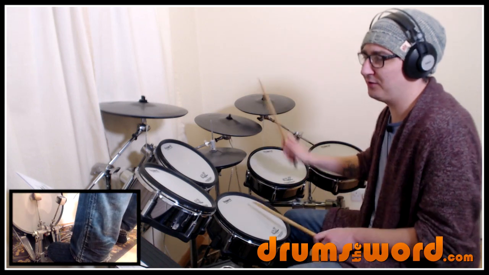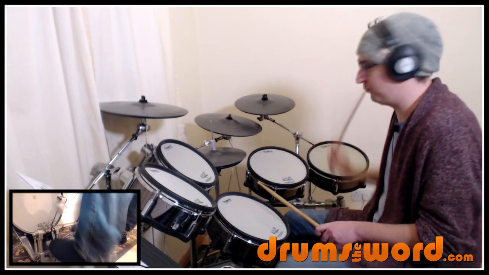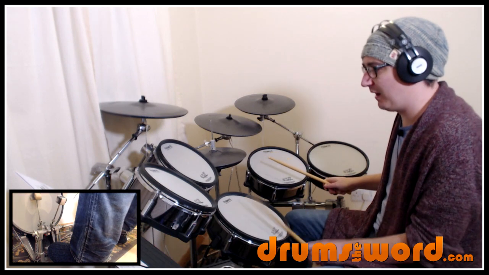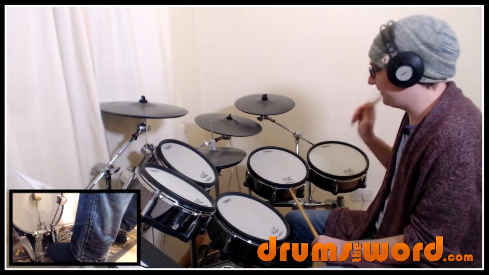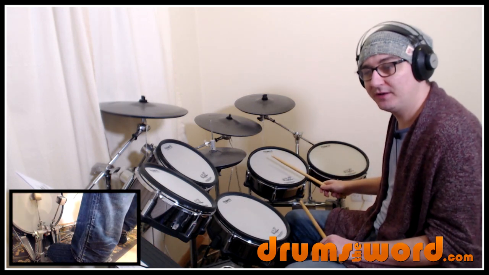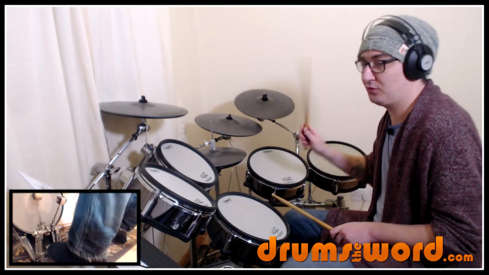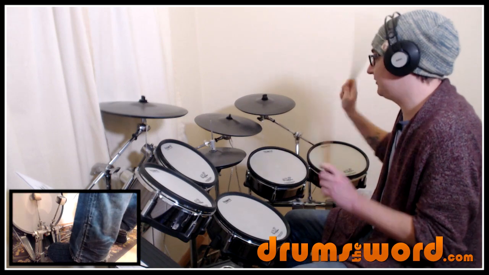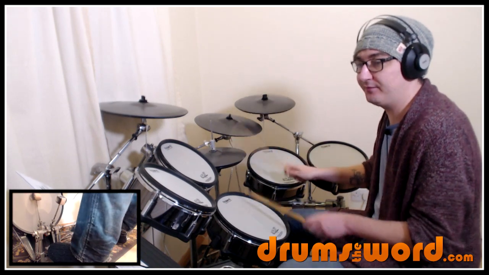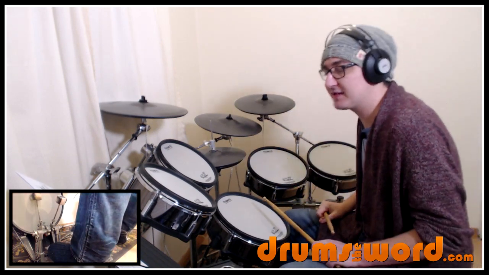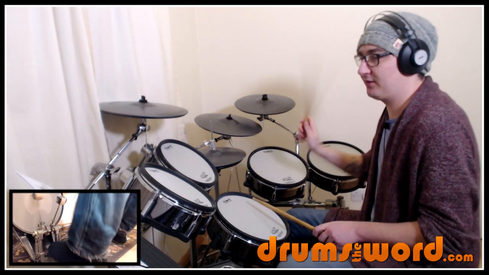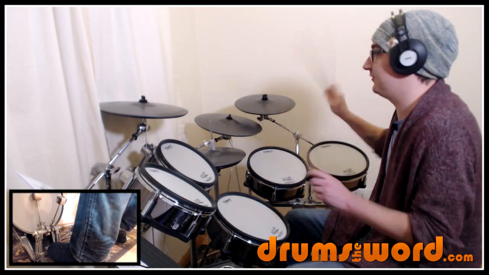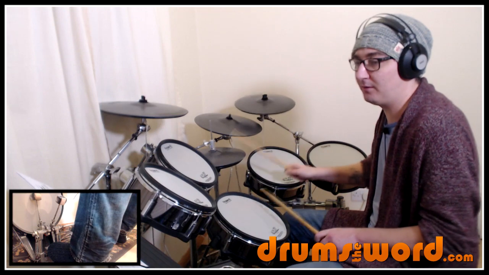1 and 2 and 3 and 4 and 1. So instead of playing 1 as we had previously, this time it goes down to its lowest tom. 1, 2, 3, 4. And it continues the same way as we had before. 1, 2, 3, 4, 1, 2, 3. So there's 2 bars again. 1 and 2 and 3 and 4 and 1, 2, 3, 4.